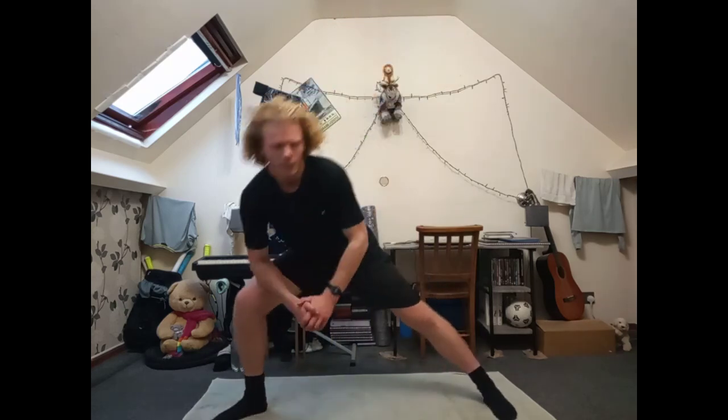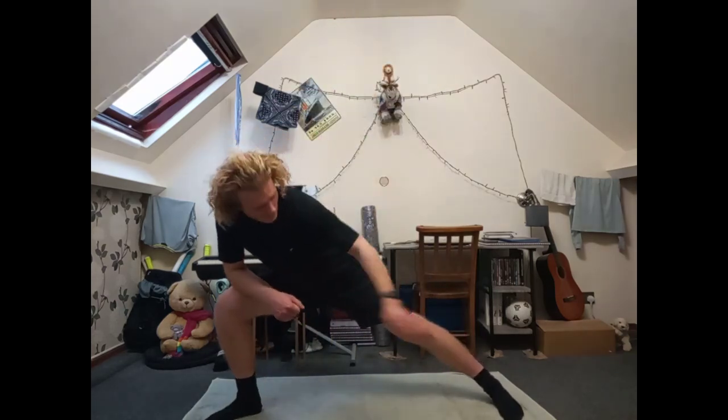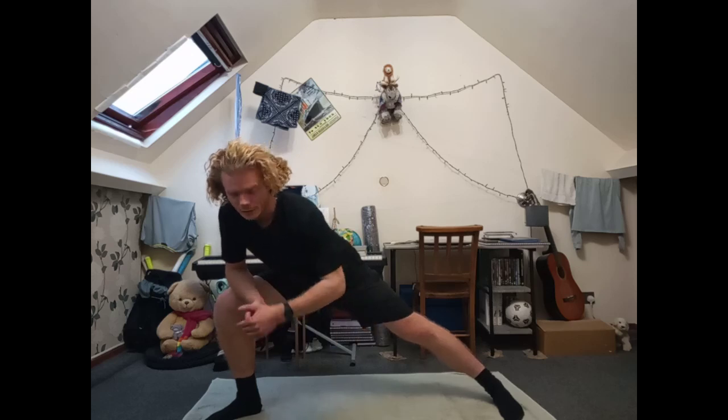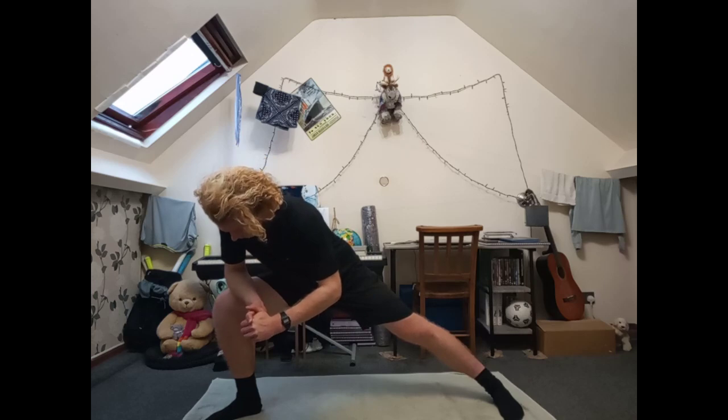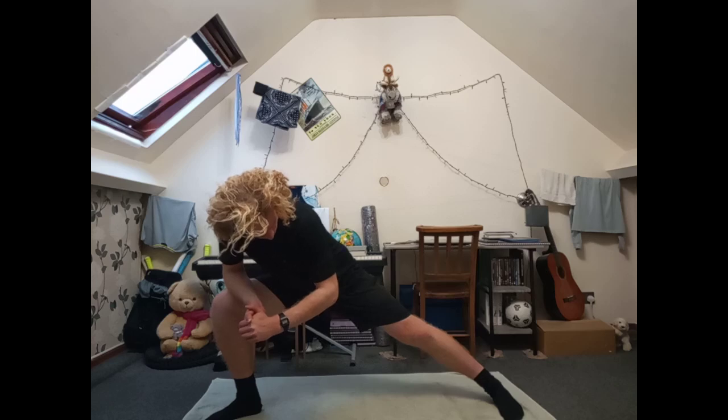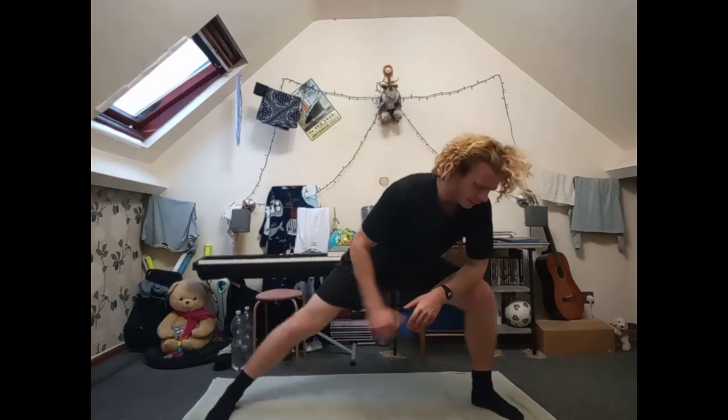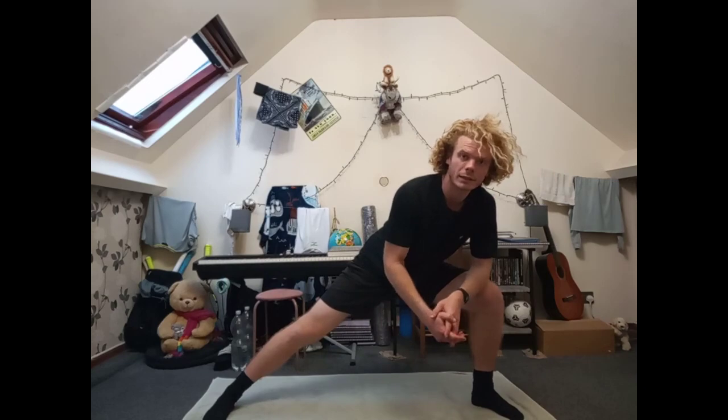And now we're doing the chain stop block. Leg out to one side, the toes are pointing forward and we're stretching the inner side of the leg. Over to the other side, the toes are pointing forward and we're stretching the inner side of the leg.